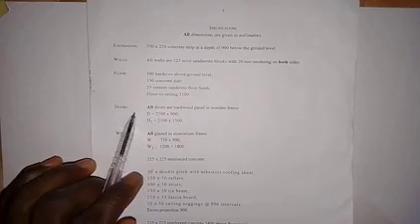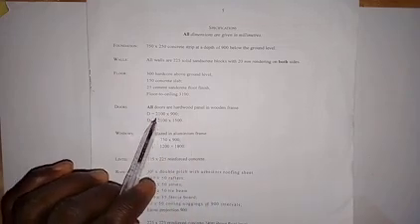Then we are also making use of the doors. All doors are hardwood panel in wooden frame, and we have two types of doors. We have one labeled D, which is 2100 by 900.